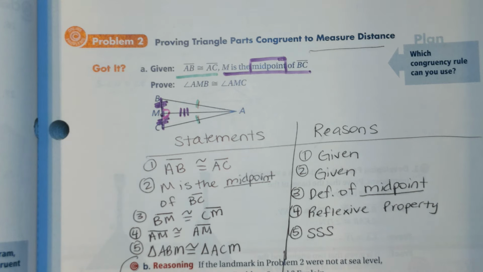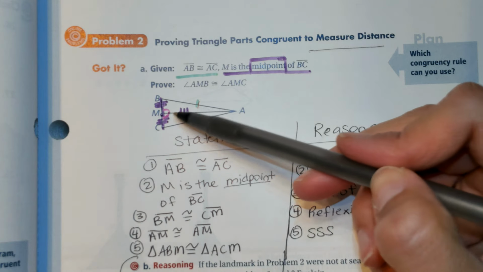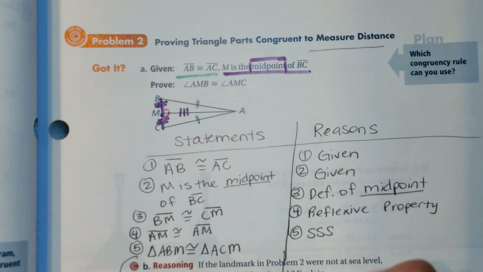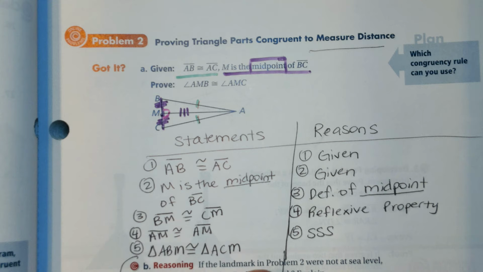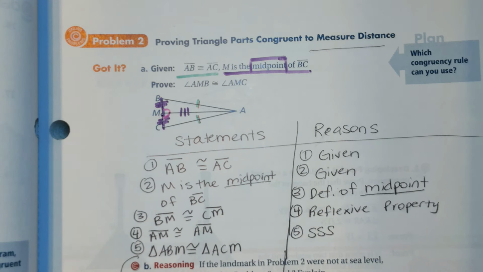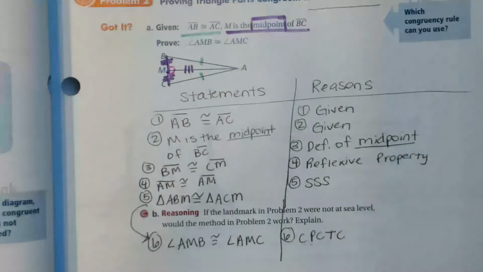So now we're at step 6, our last step. Now that I have proven that these two triangles are congruent by side, side, side, I already know my reason, it's going to be CPCTC. Corresponding parts of congruent triangles are congruent. Any other part of these two triangles is congruent. So of course, I can prove angle AMB is congruent to angle AMC. Whoops, you can't see that. There we go. Okay, so there's that last step.